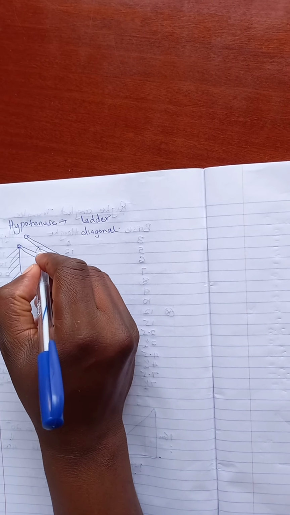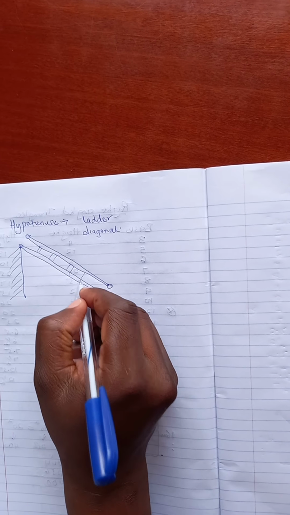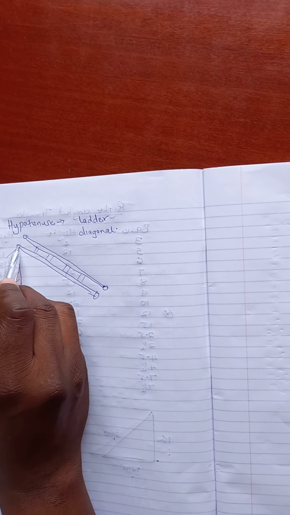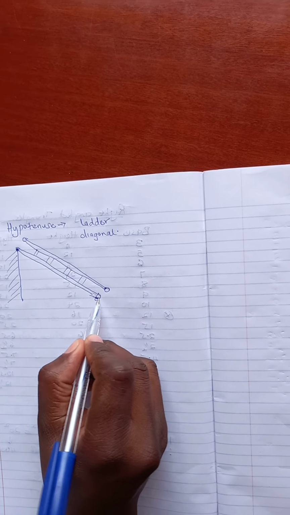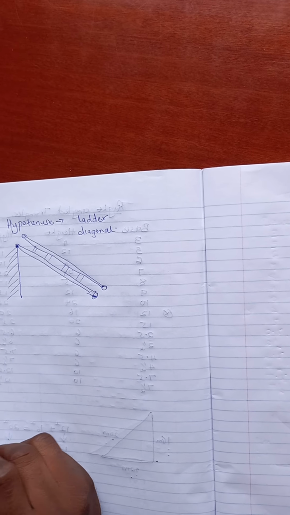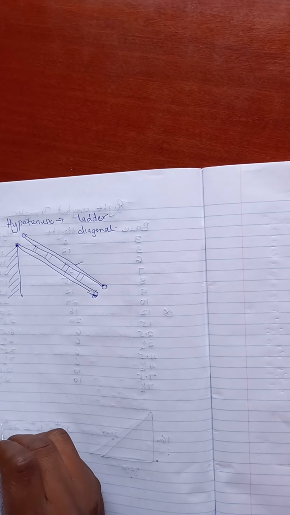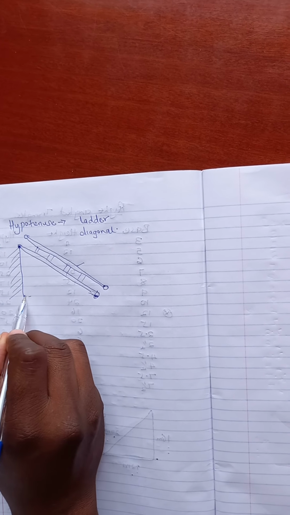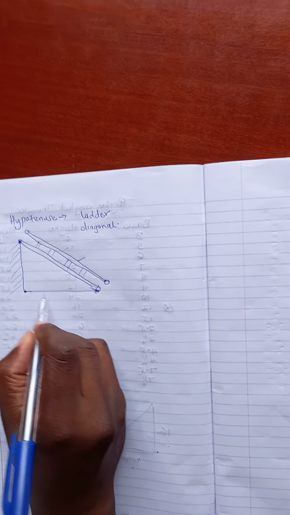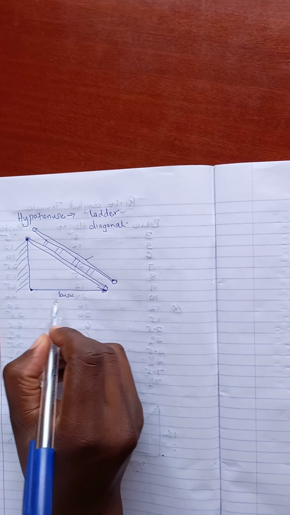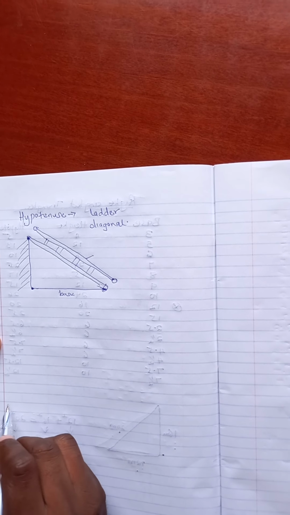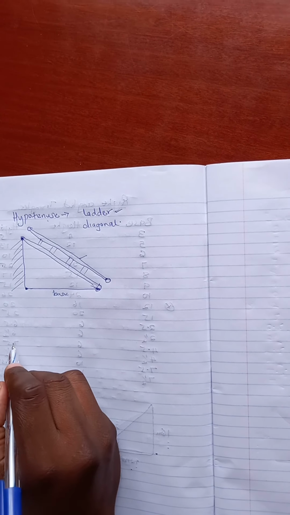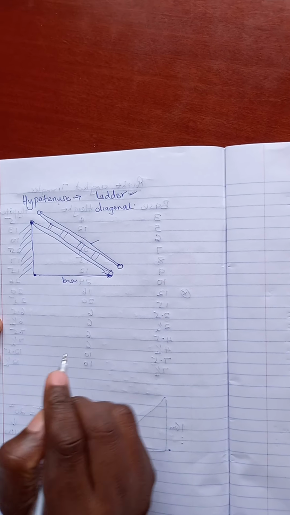That is our ladder. So the ladder from the top of the wall down to the ground, this is now our hypotenuse. The distance from the wall up to where the ladder is placed, our horizontal, becomes the base. The vertical height remains the height. So in most cases, the ladder represents the hypotenuse or the longest distance.